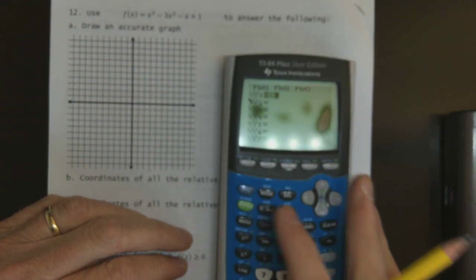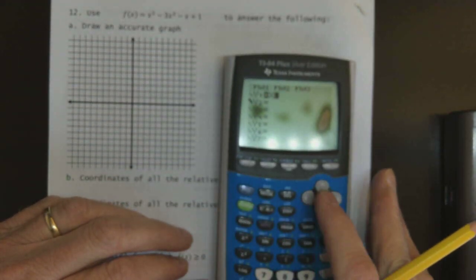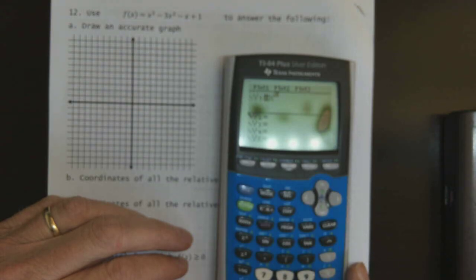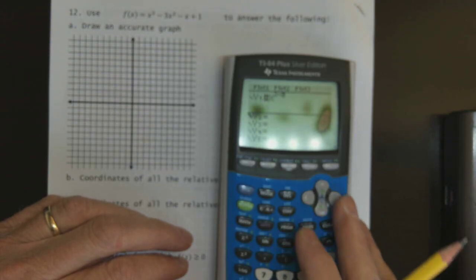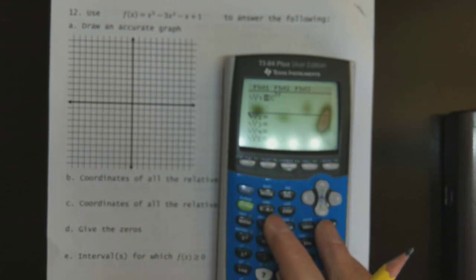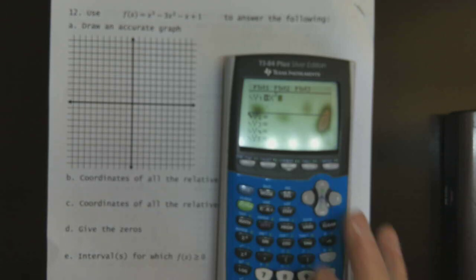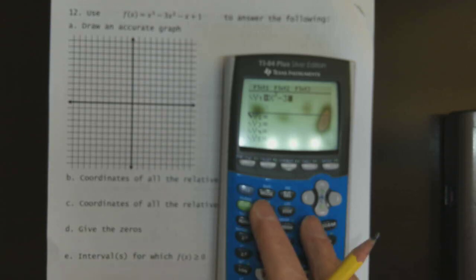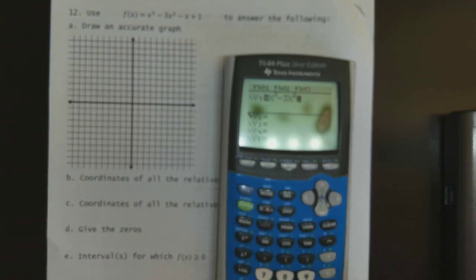I'm going to go x to the third minus 3x squared minus x plus 1.